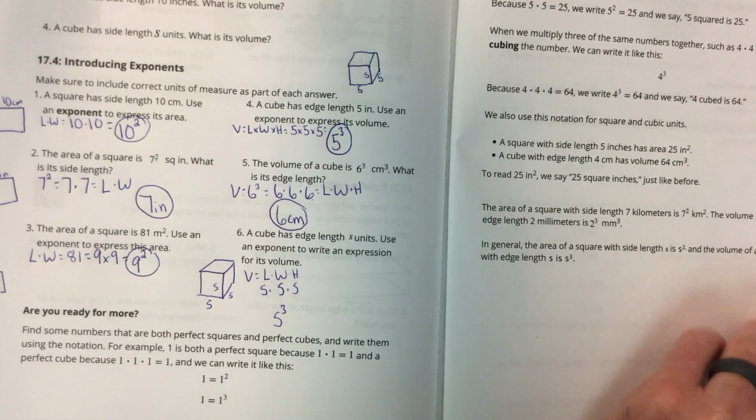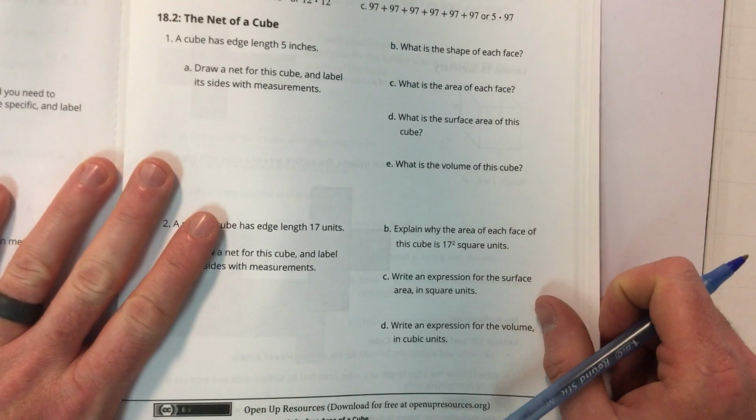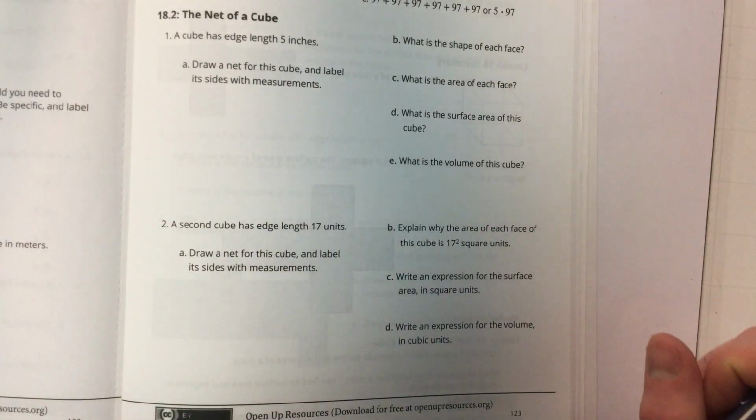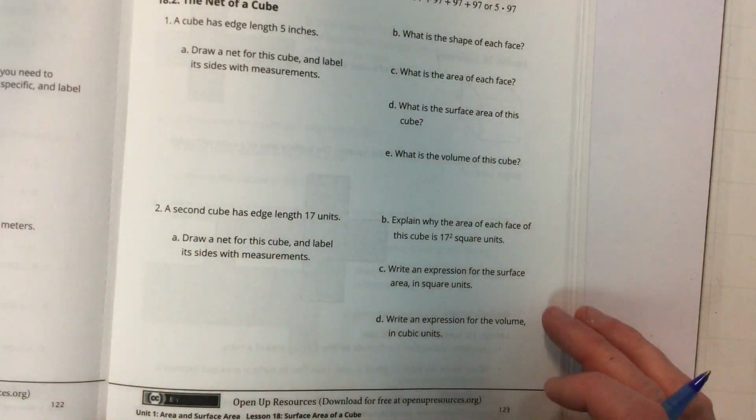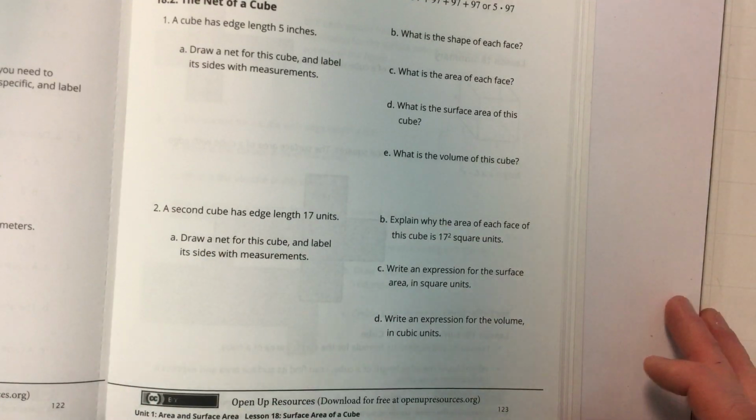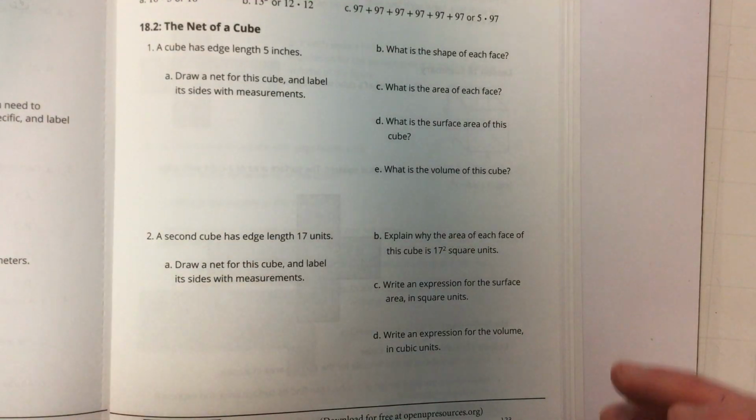All right, we're going to jump ahead to 18.2 now. We're going to look at these two problems. They're both talking about cubes. Number 1 says, a cube has edge length 5 inches.